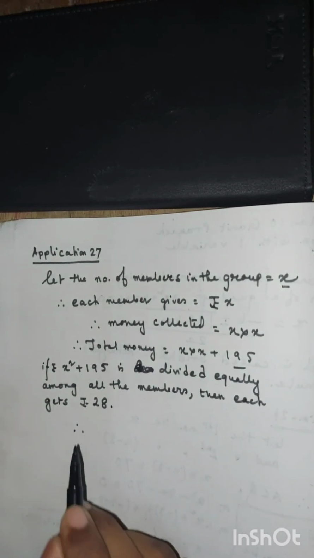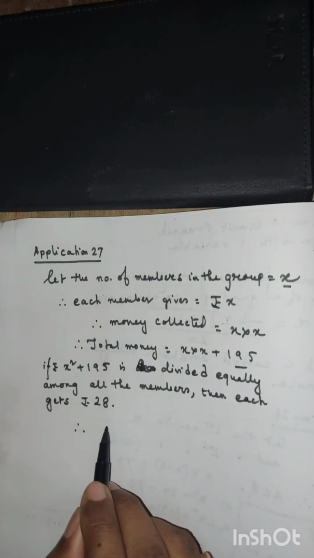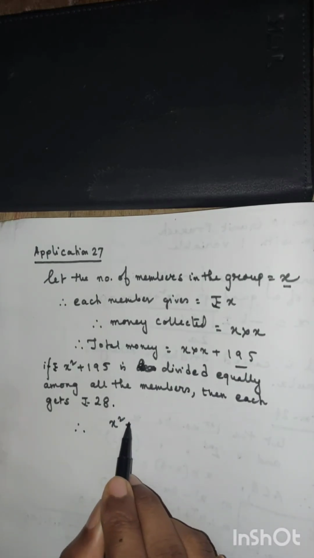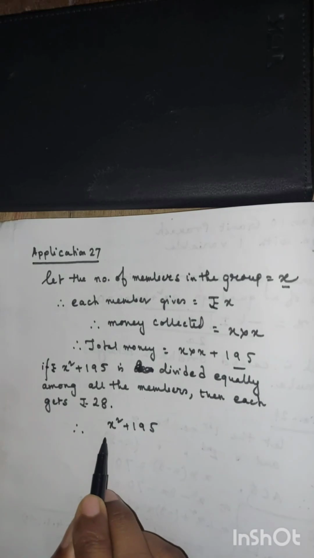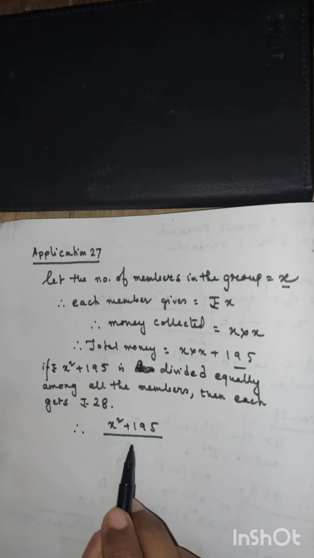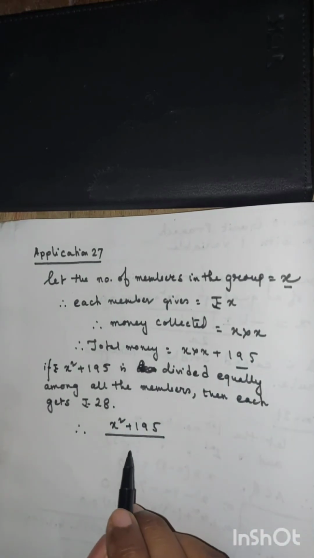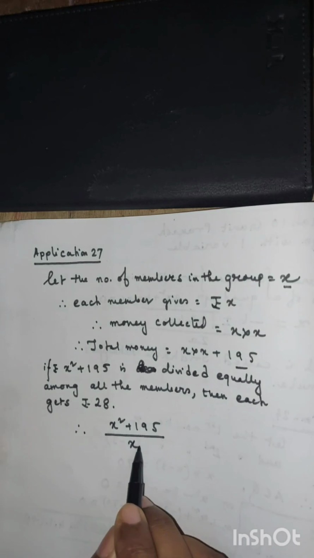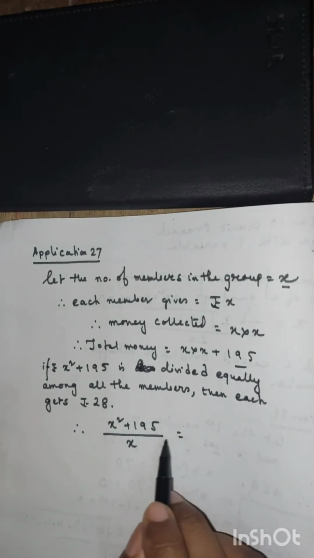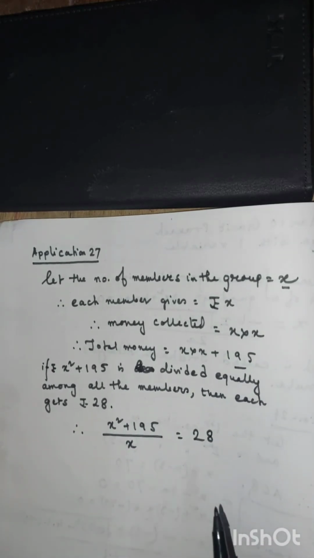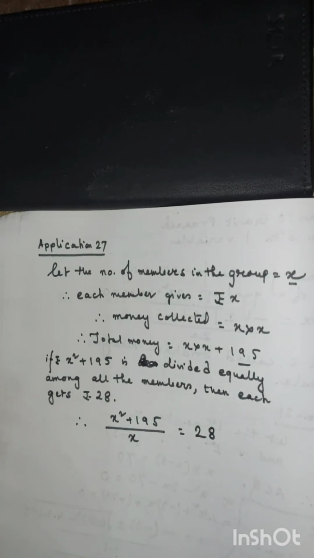Therefore x square plus 195 is divided equally among x number of people. So it is divided by x, so it becomes 28. So this is what our question says.